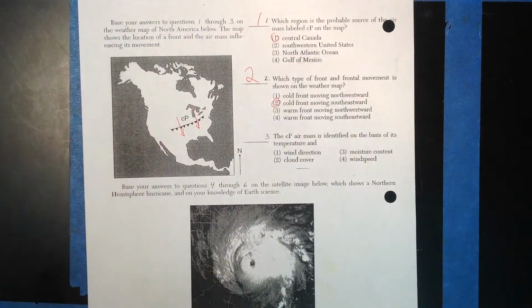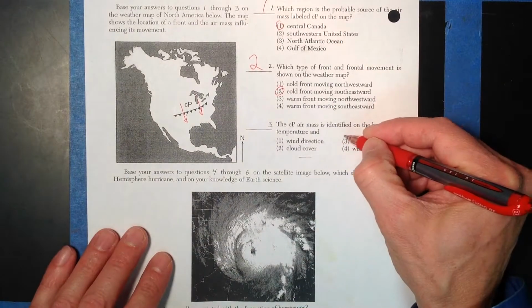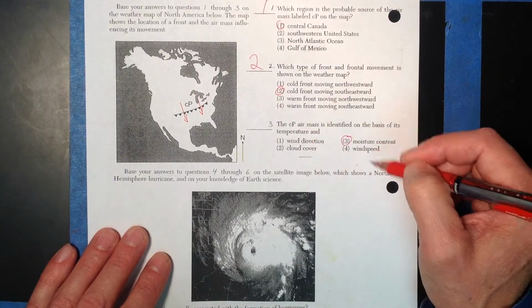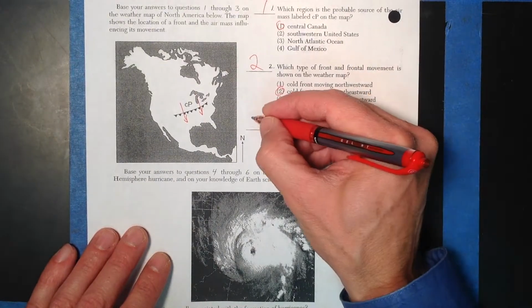That's choice 2. 3. The CP air mass is identified based on its temperature and moisture content. Okay. Polar means it comes from the poles, means that it's cold temperature, and the moisture content, continental, means it's dry, so that is choice 3.